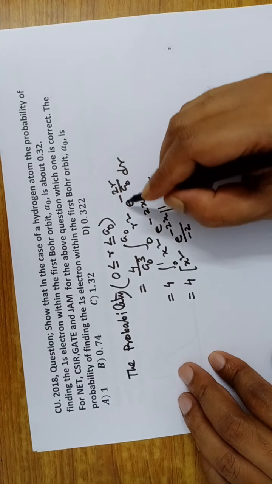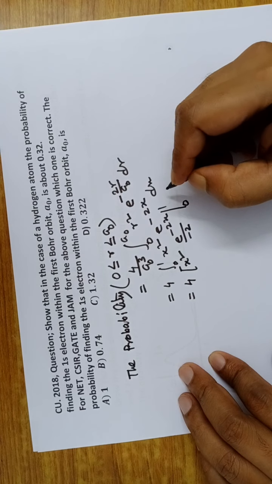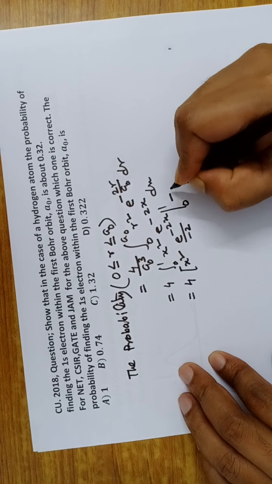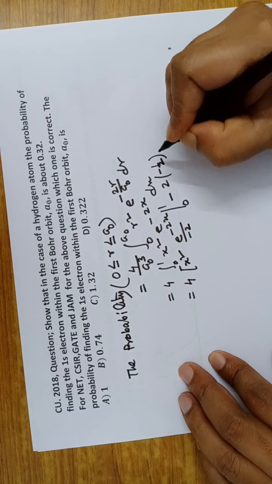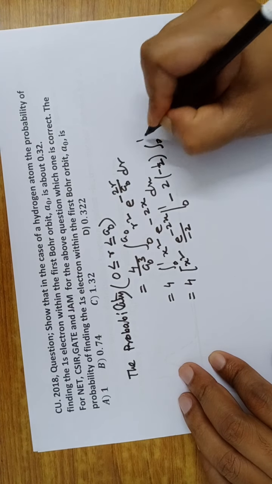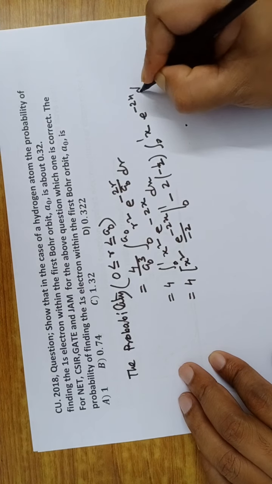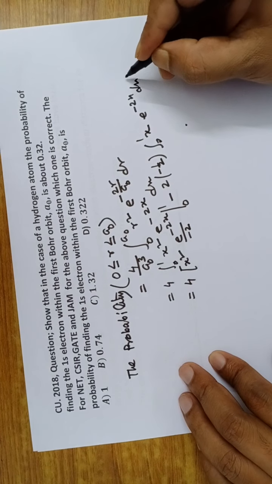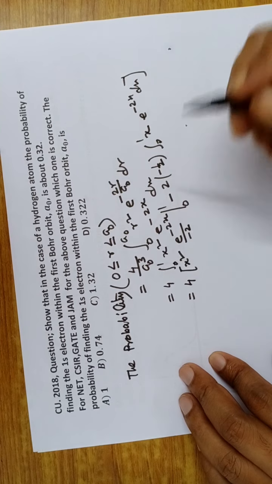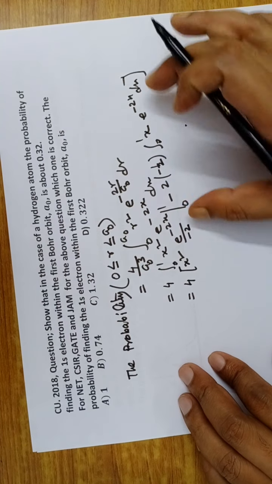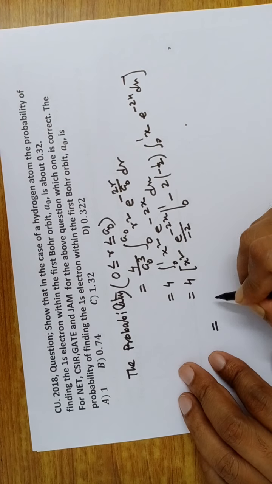So we change the limit in terms of x from r. Minus 2 into minus half, integral 0 to 1 of x e to the power minus 2x dx. Clear? So this is by parts.